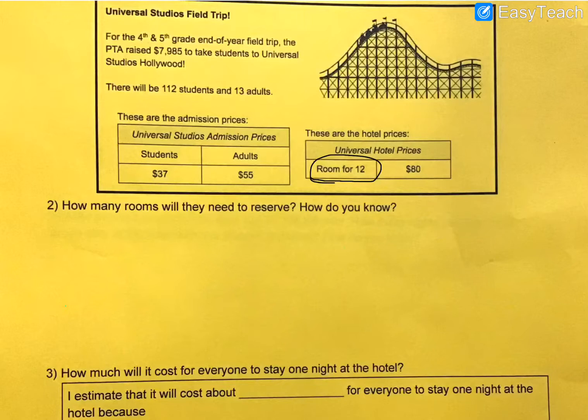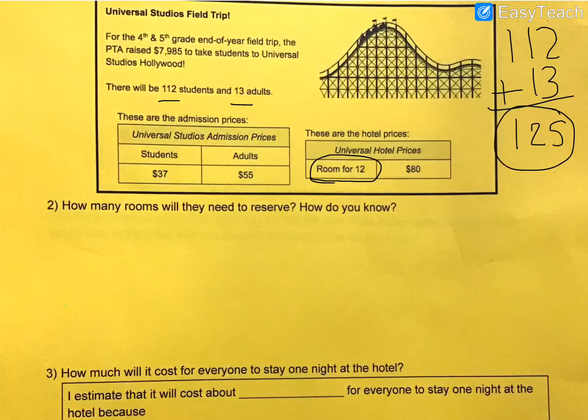The next thing we need to know is the amount of people going. Now they tell us there's 112 students and 13 adults. So all we have to do is add those two amounts. 2 plus 3 is 5. 1 plus 1 is 2. Bring down your 1. This lets us know that there are 125 people going on the trip.